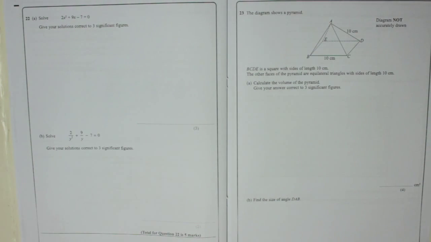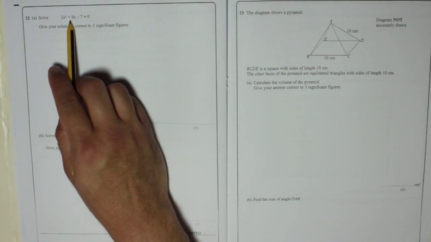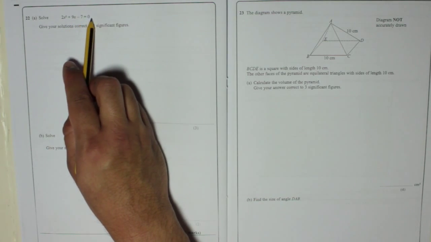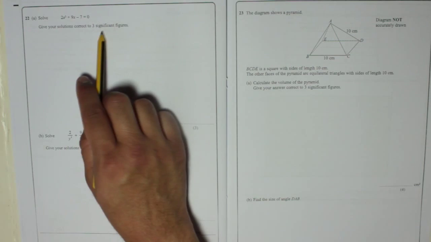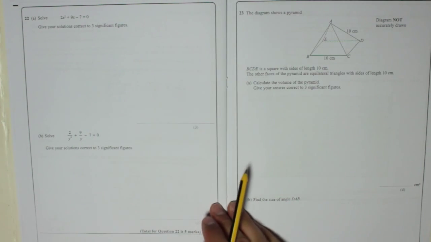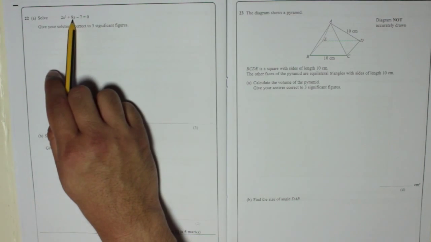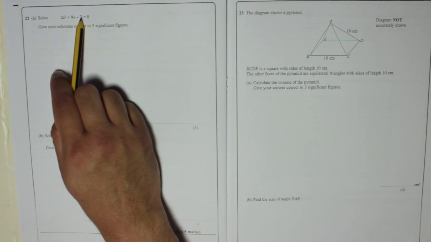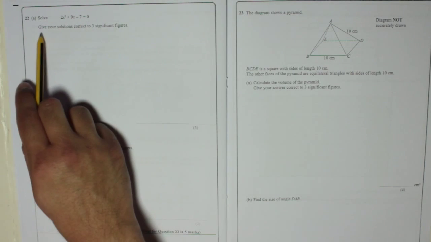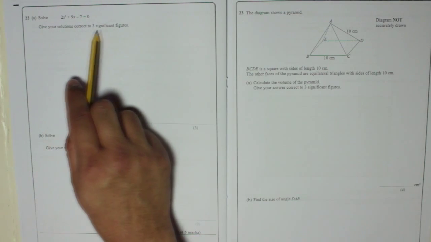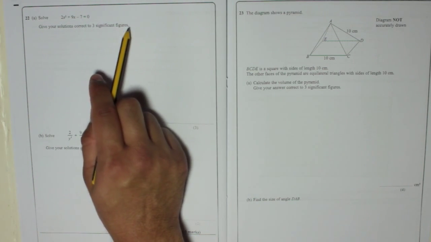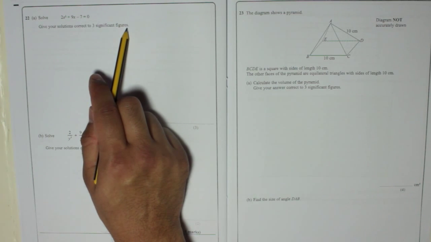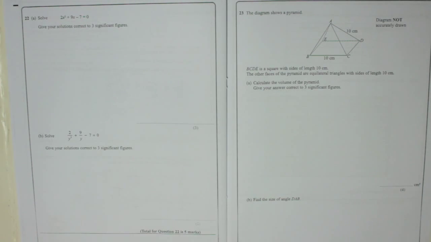Question 22. A. Solve 2x squared plus 9x minus 7 equals 0. Give your solutions correct to 3 significant figures. Now, that is a quadratic expression. You've got the x squared part, an x part, and then a bit with no letter at all. The part here, when it says give your solutions correct to 3 significant figures, implies that we are not going to factorise it as you would normally, i.e. putting it into 2 brackets and getting 2 answers.